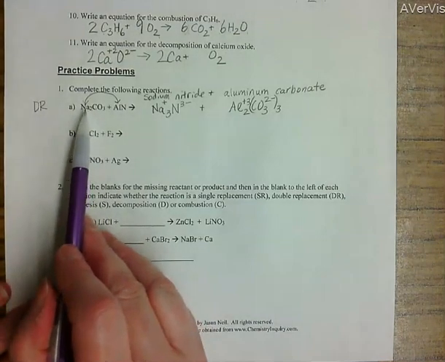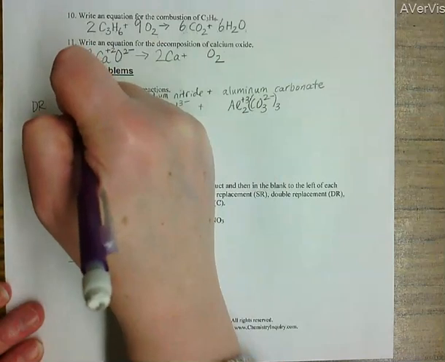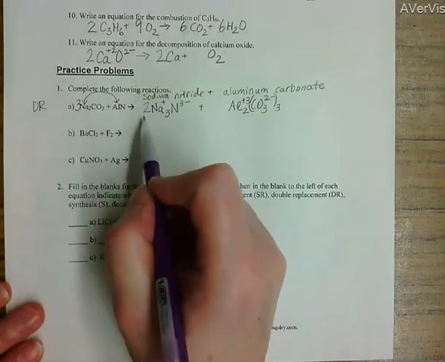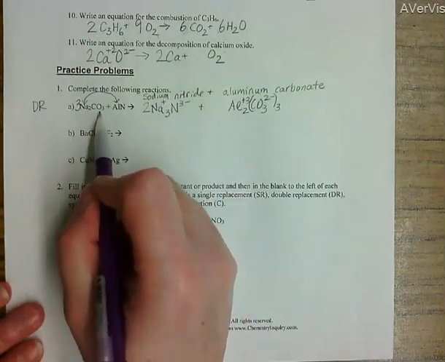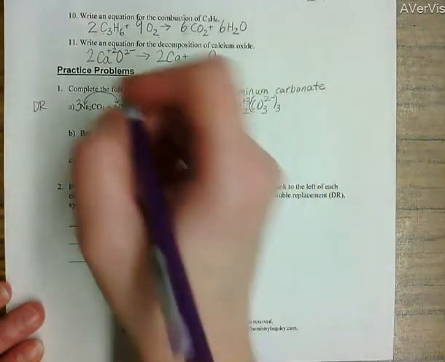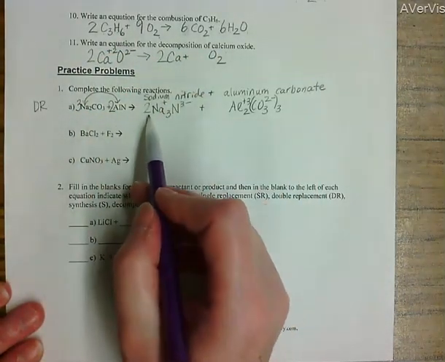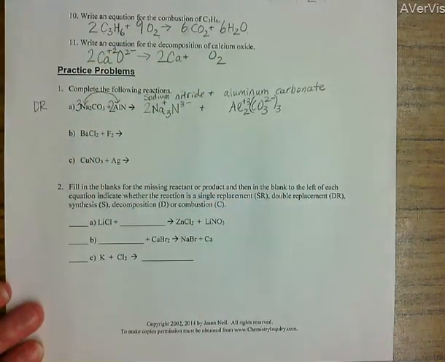Now balancing this, 2 sodiums, 3 sodiums, so I can make them both a 6. So I have 3 times 2 is 6, 2 times 3 is 6. 3 carbonates, I have 3 carbonates. 1 aluminum, I need 2 aluminum, so a coefficient of 2. 2 nitrogens, 2 nitrogens, so it is balanced.